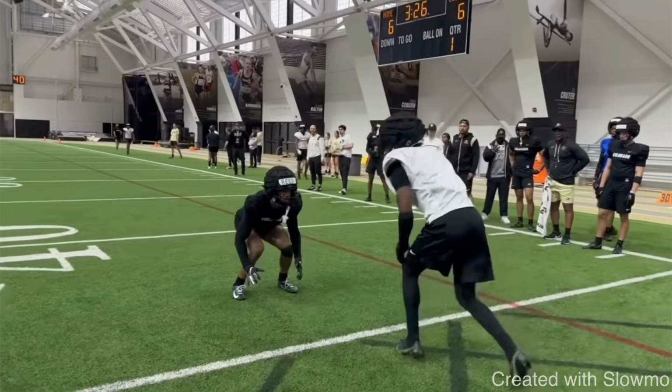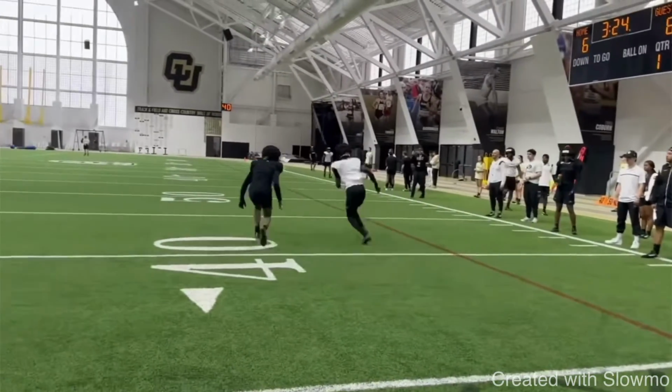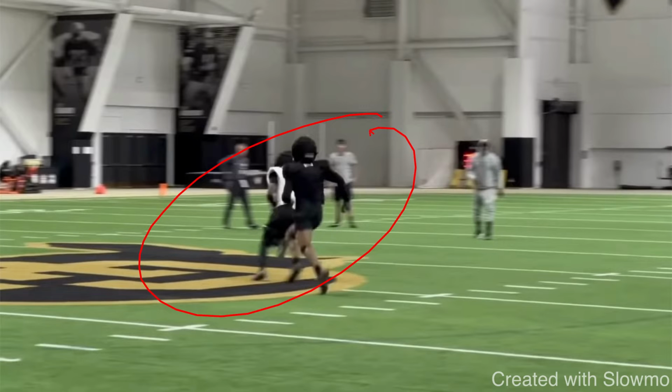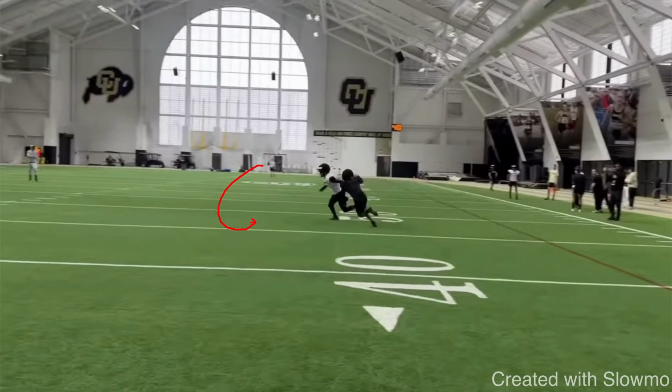So let's play this full speed. This is textbook. He attacks him, outside release, he's able to stack, and then he's able to win. And again, he caught the ball over by the hash, but that was honestly, I think, just a later throw. I think if he wanted to throw this ball right on time off the break, could have hit him right here, which is very, very similar to the last example.